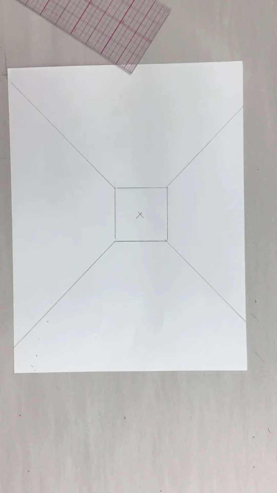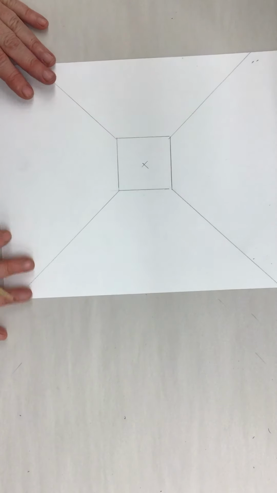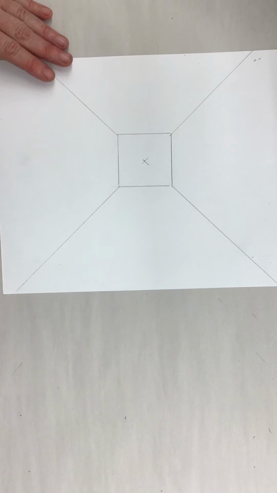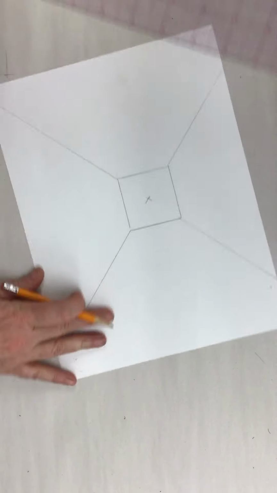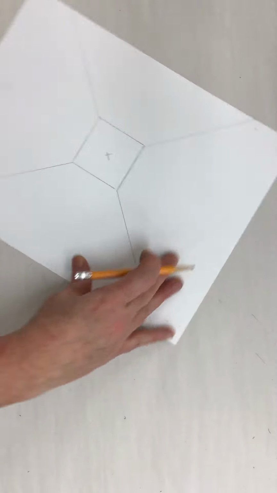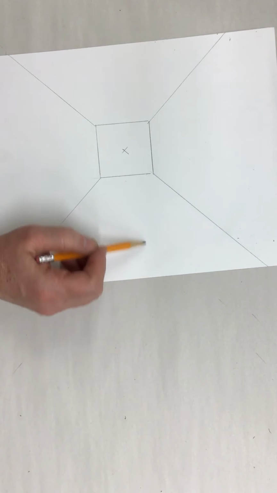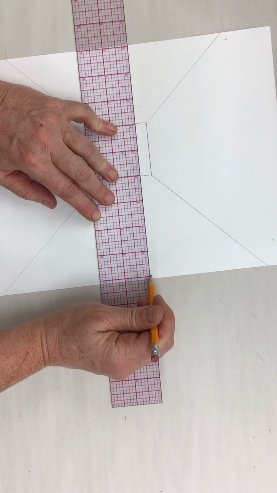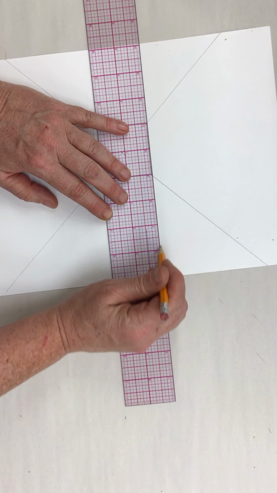So to do a balcony, I'm gonna turn my paper this way just because it's a little taller here than it is going the other direction. So I'm going to start by drawing the side of it closest to me first. And when I look at it here, I want my balcony to be up here. So I'm going to draw the side of it here and here.